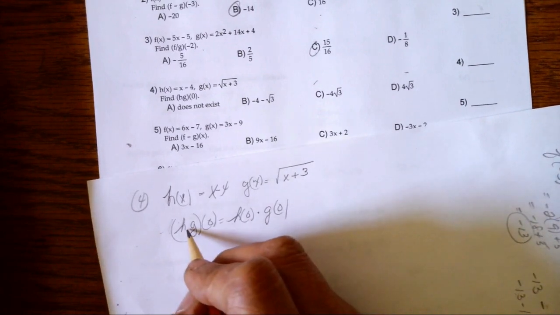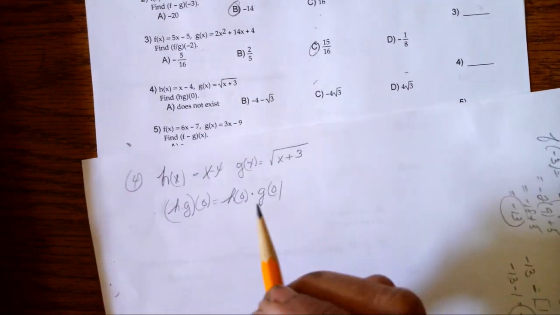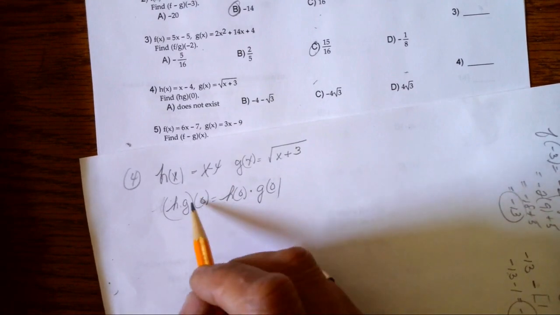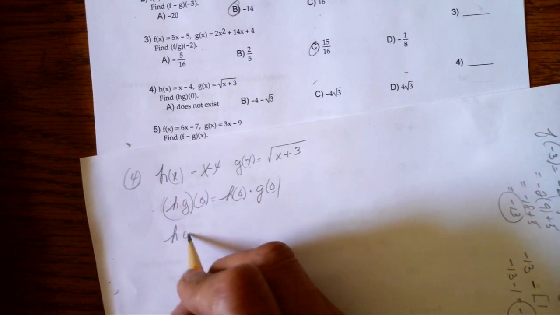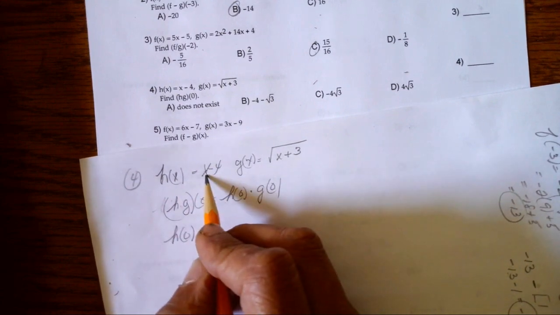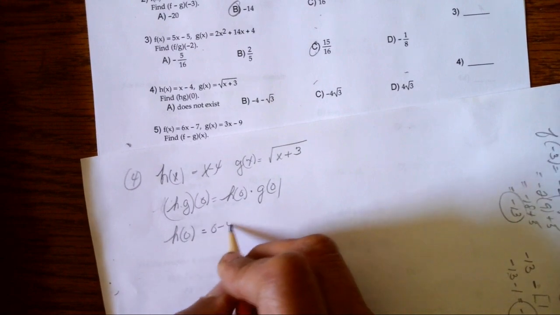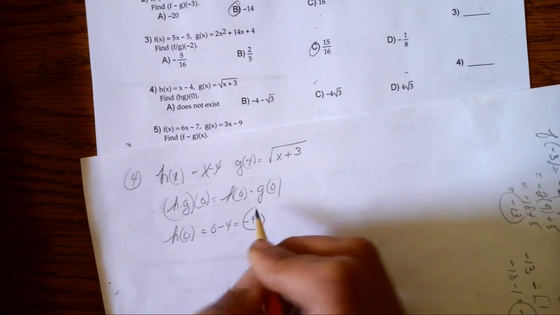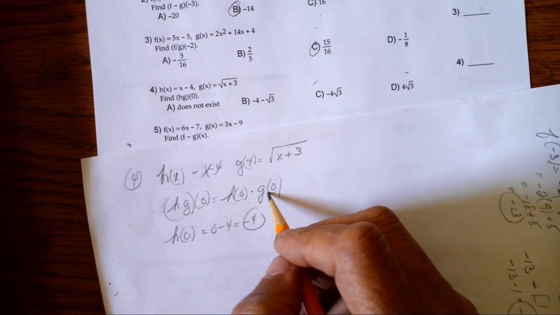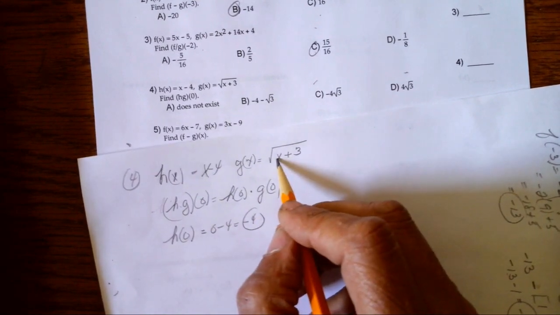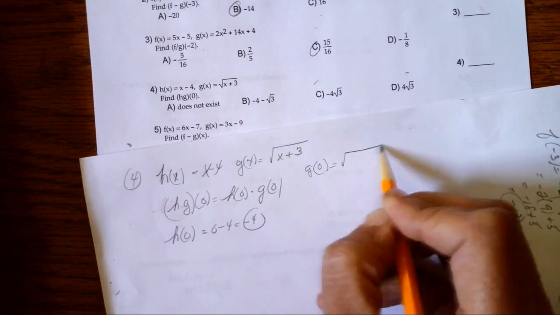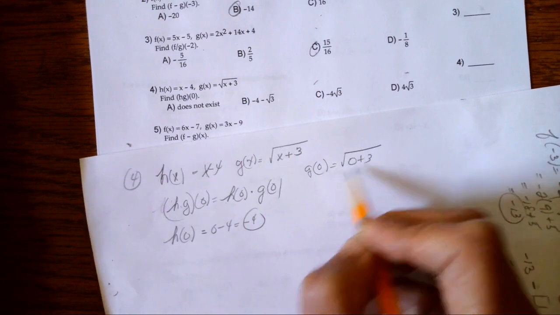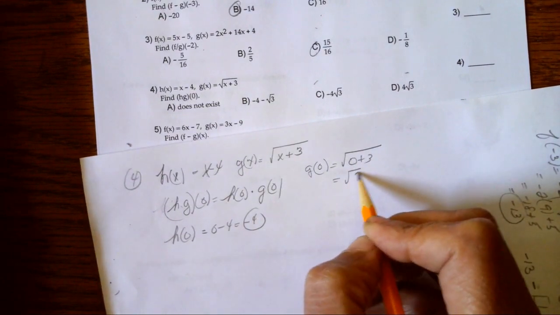Notice there's no symbol there, but no symbol implies multiplication. h of 0, what is the h function? In place of x, I'm putting in 0, so it's 0 minus 4, which is minus 4. And then g of 0, in place of x I'm putting in 0, so g of 0 equals the square root of 0 plus 3, which is the square root of 3.